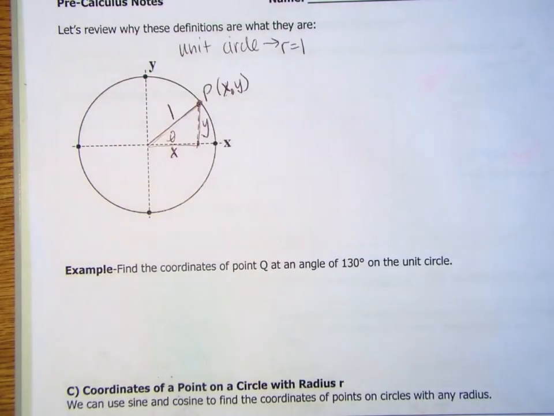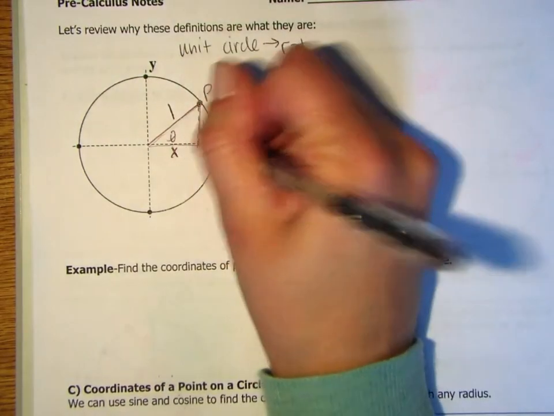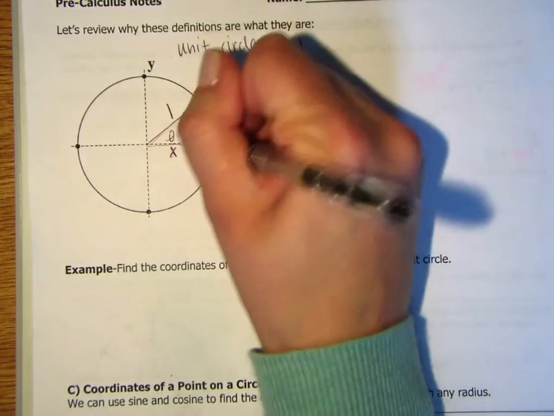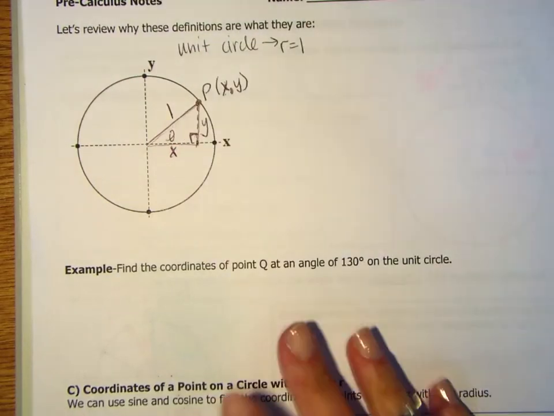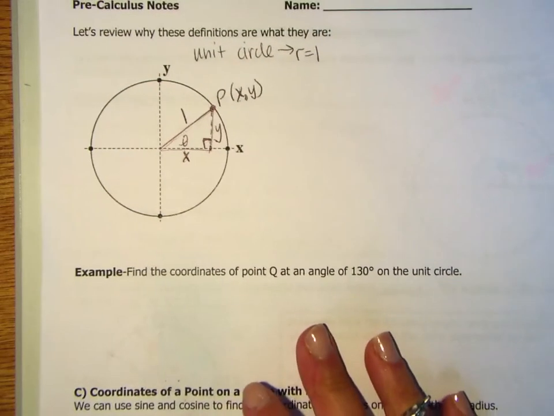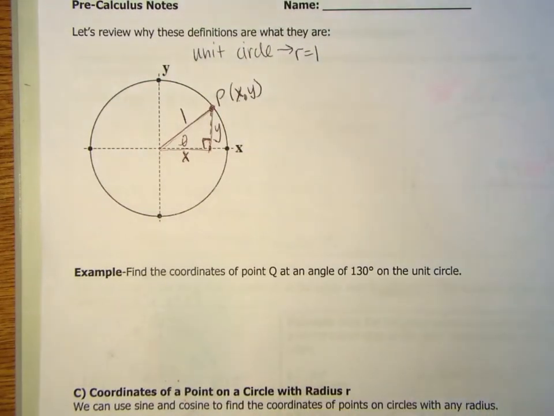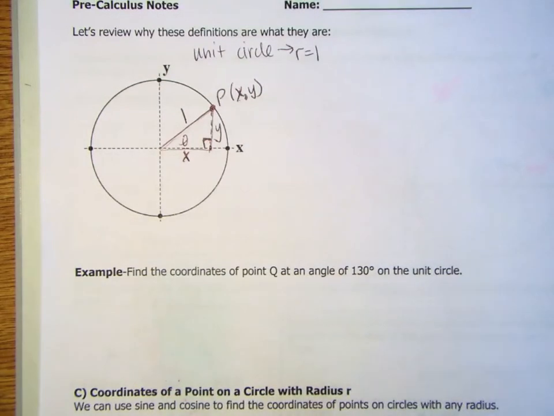What kind of triangle did I make here, guys? A right triangle. We're going way back to basic geometry trig and looking at our ratios of sine and cosine.